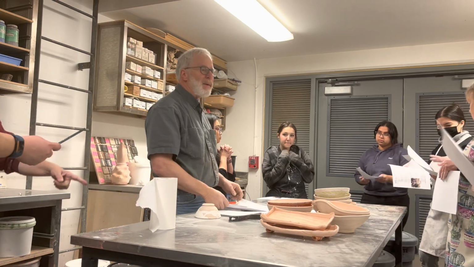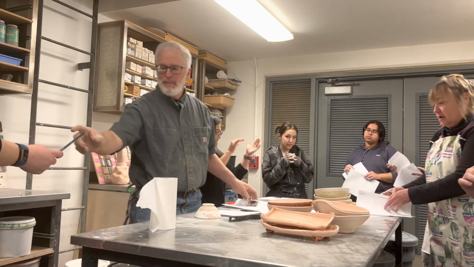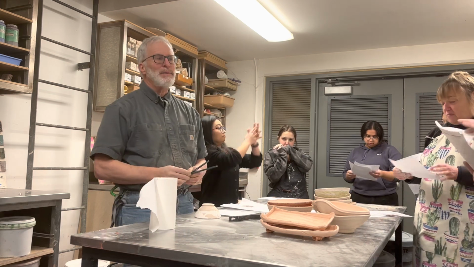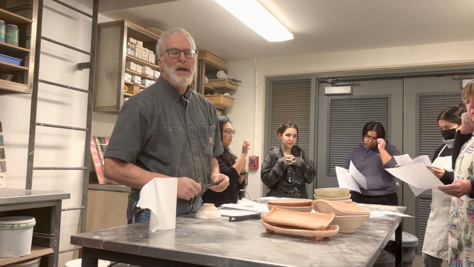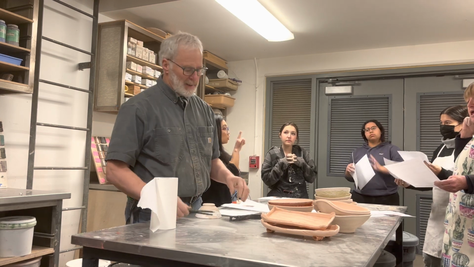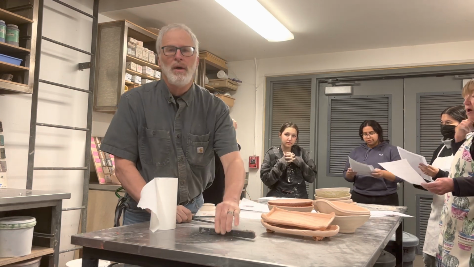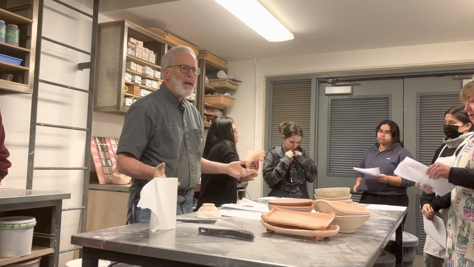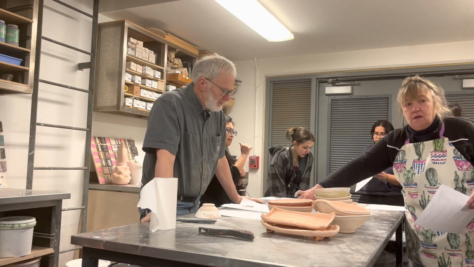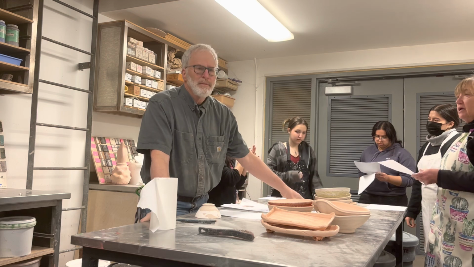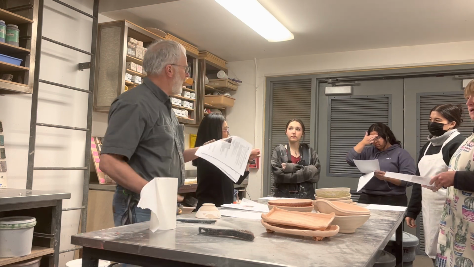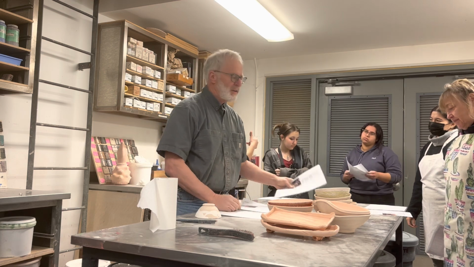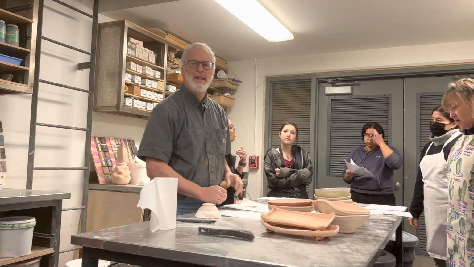So let's find out about glazes, okay? So, the definition of glazes. We're going to learn what glazes are. This is not something you need to memorize. This is something that you'll come to know with repetition and practice, okay? But how would you describe a glaze? Liquid glass, right. It's that glassy coating on the outside of your ceramic. So what is a glaze?